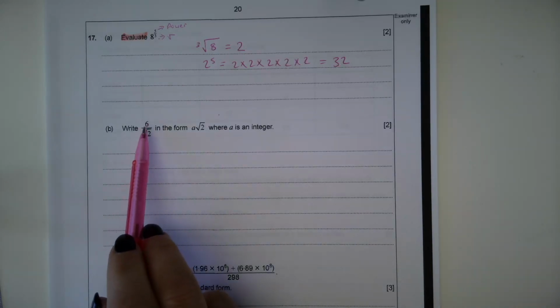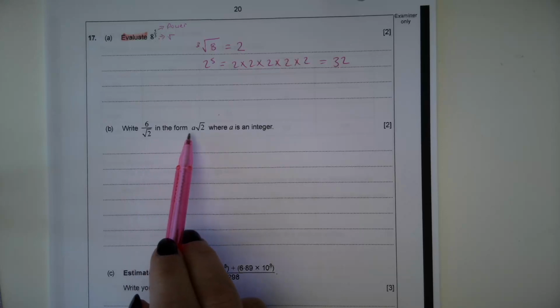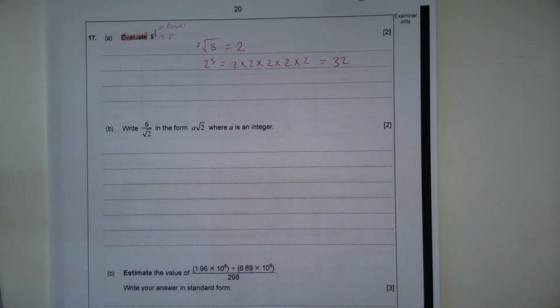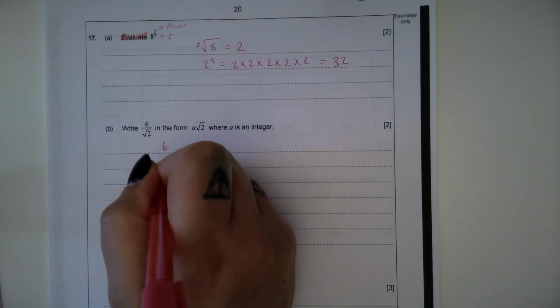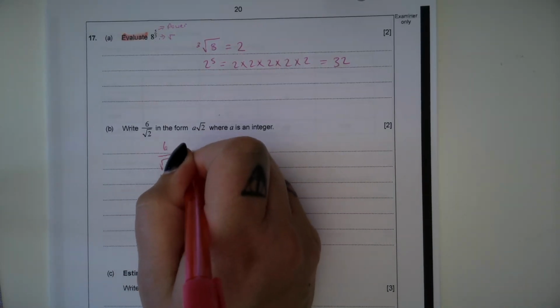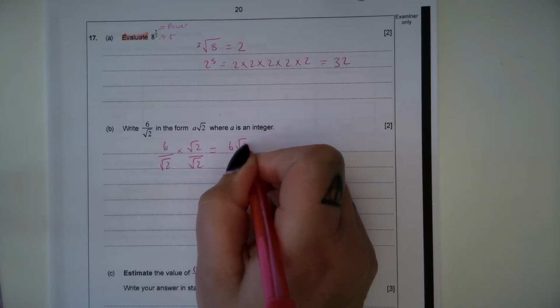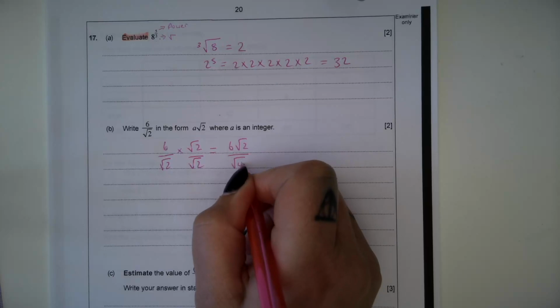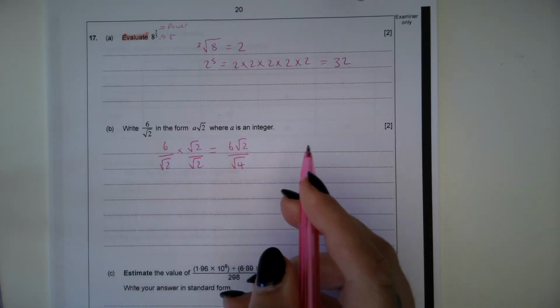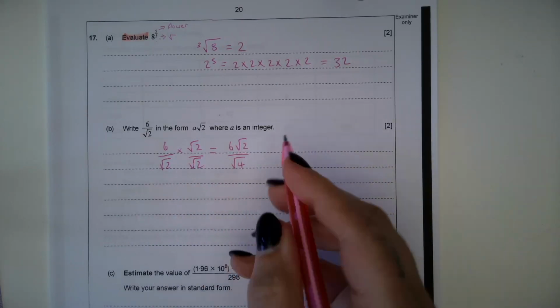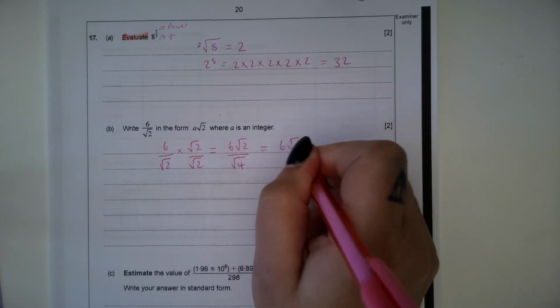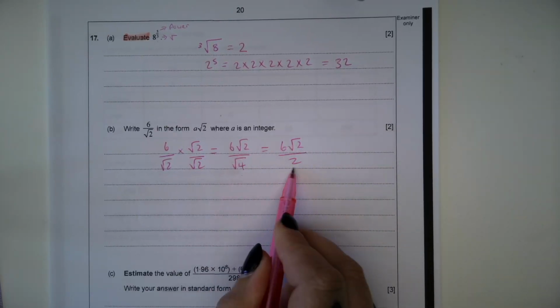Part B, write 6 divided by root 2 in the form a root 2 where a is an integer. So we're going to rationalise this denominator. So we've got 6 over root 2 and we're going to multiply top and bottom by root 2. So the top becomes 6 root 2 and the bottom becomes root 4. Root 2 multiplied by root 2 is root 4. So we have 6 root 2 over 2 because root 4 is 2.